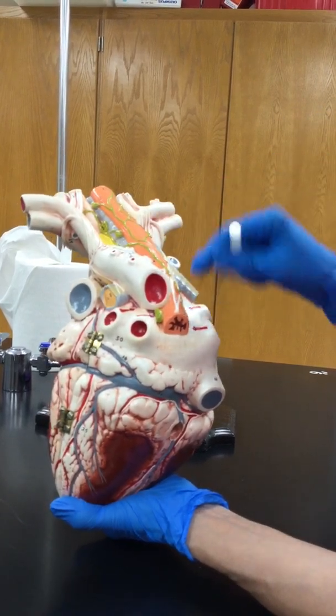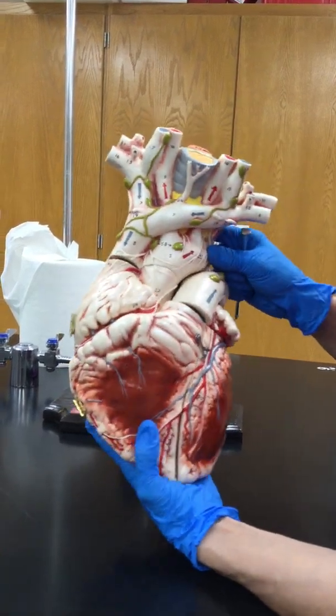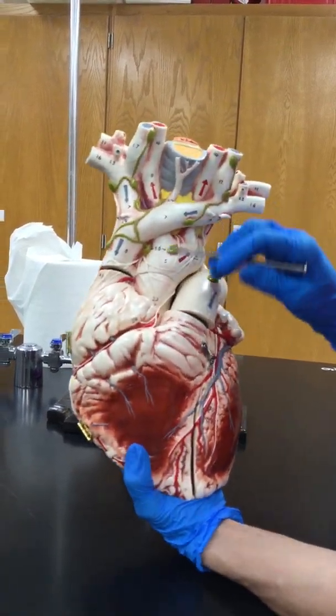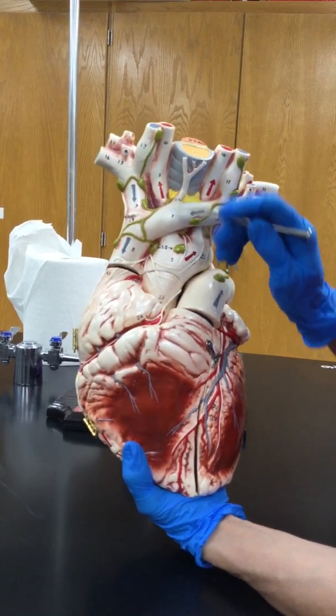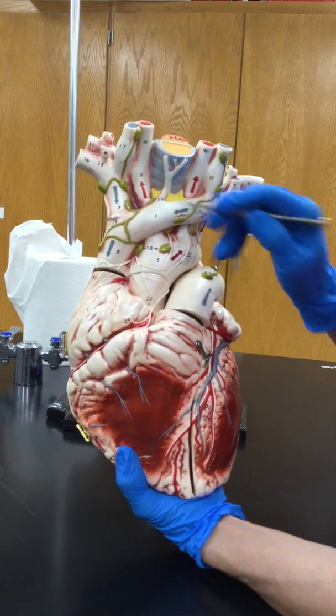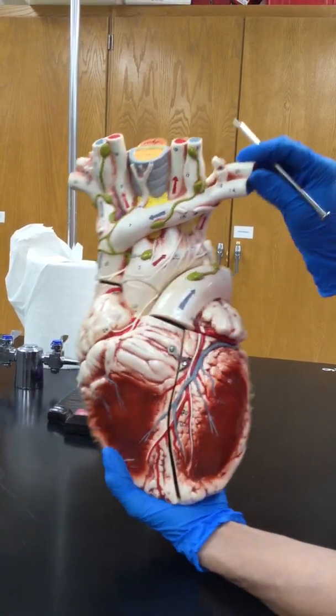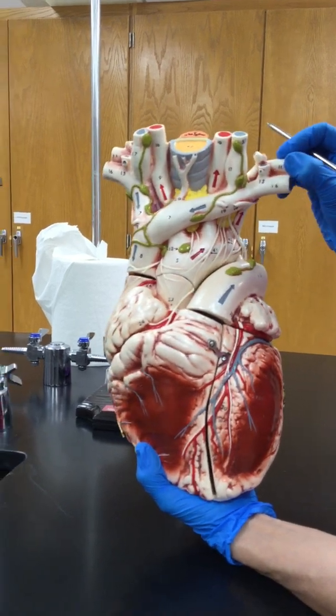And out of this aorta, all of the arteries in our body will be formed. Like in this case, for the aortic arch, there will be the right common carotid, the left common carotid, and the left subclavian, which is this.